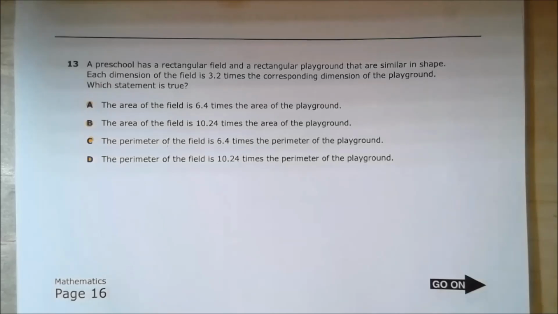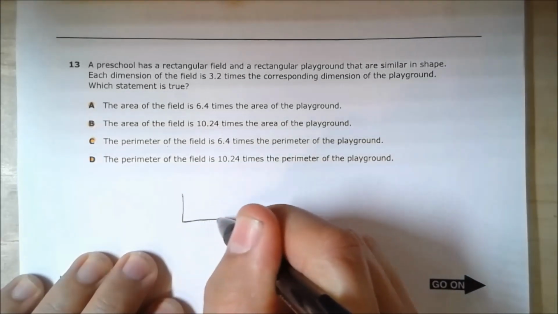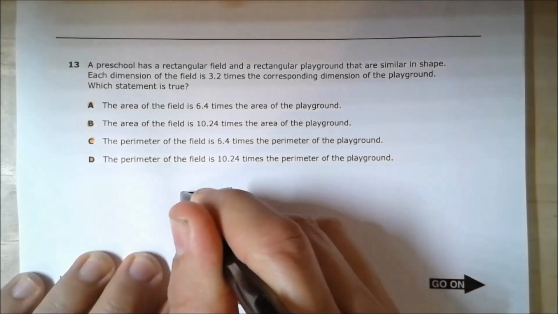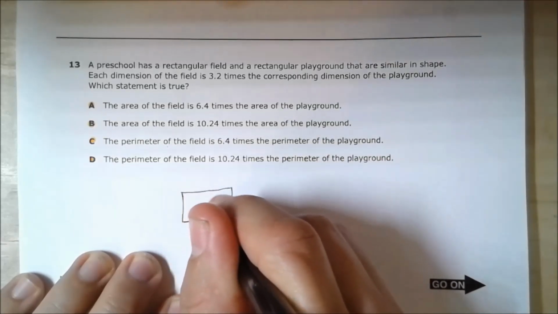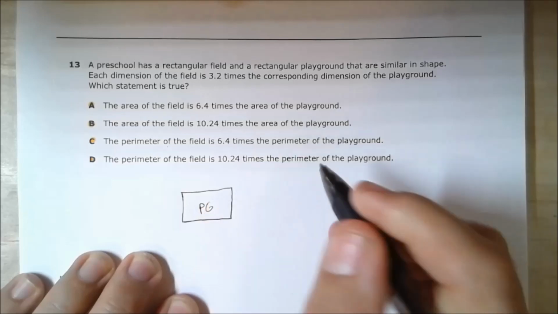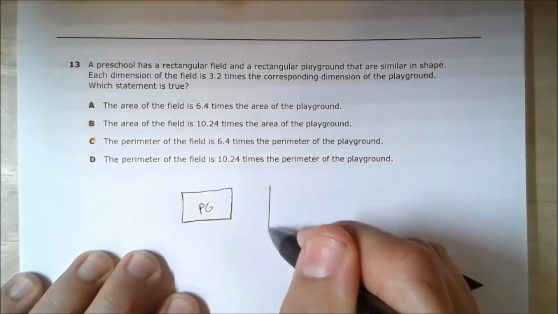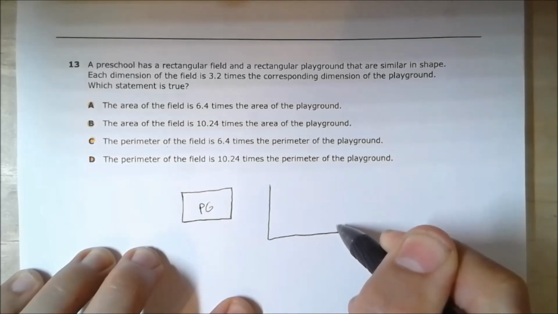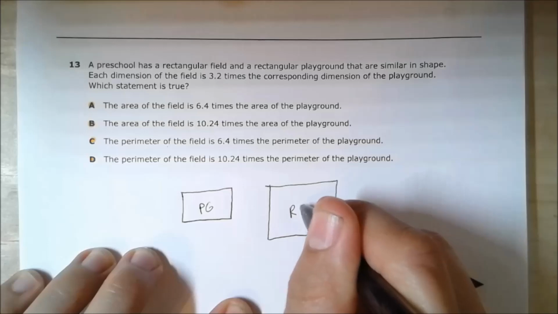Which statement is true? Before attempting this problem, I think the best thing to do is just to kind of give you a visual, because just thinking about it with the words, I have trouble with it. I have to draw it out and think about it. So this is going to be the playground. We'll call it PG. And then we have another shape, right? So I'm going to draw a little bit bigger. And this is going to be the rectangular field. So I'm going to put RF.